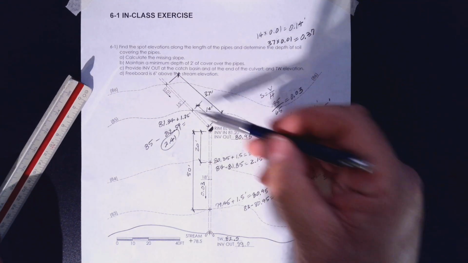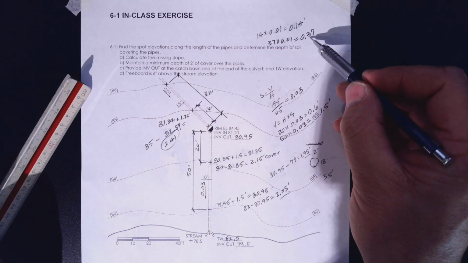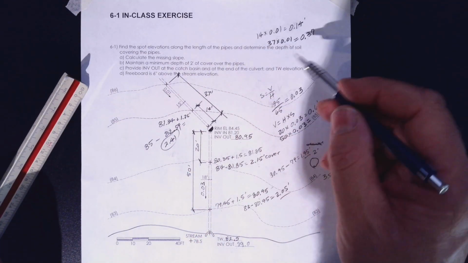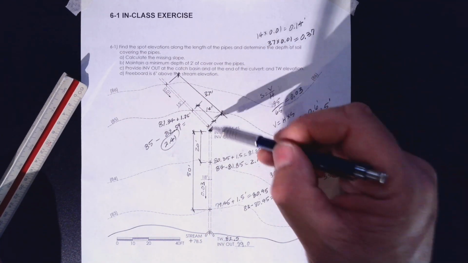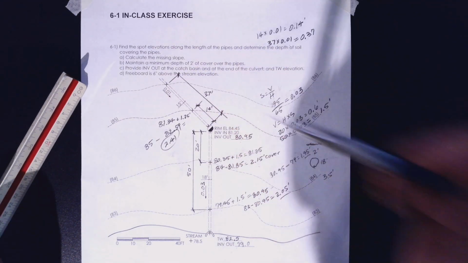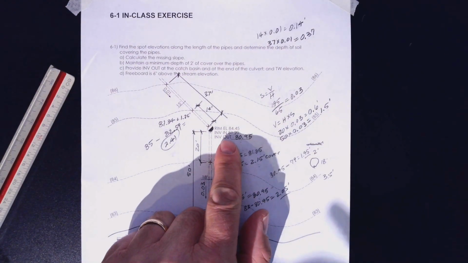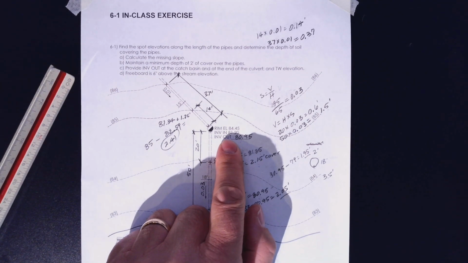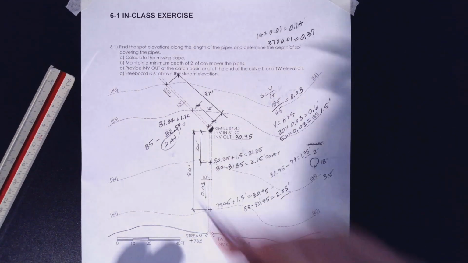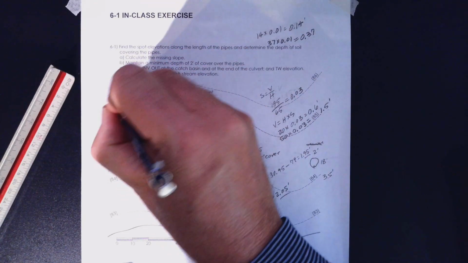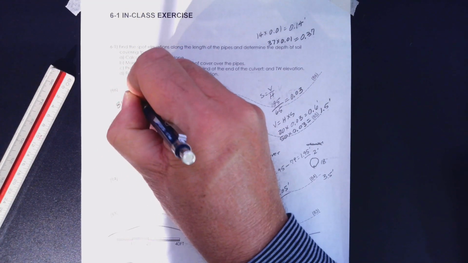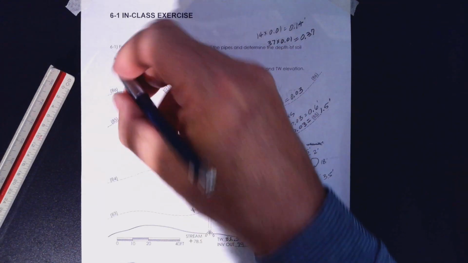Again, I'm measuring from here to here. So minus 0.37, we've got to subtract, or no, we got to add it. We're going this direction, so we're going uphill, so we're going to add it to the invert in. So 81.2 plus 0.37 equals 81.57.